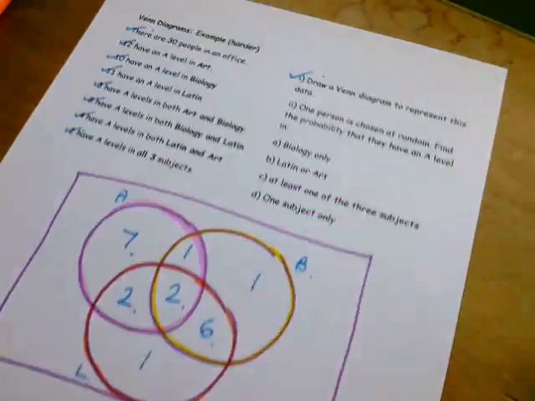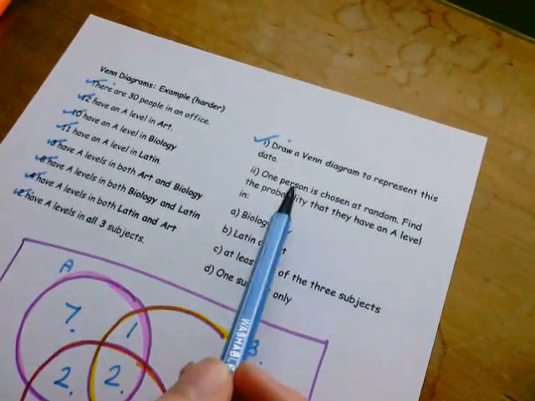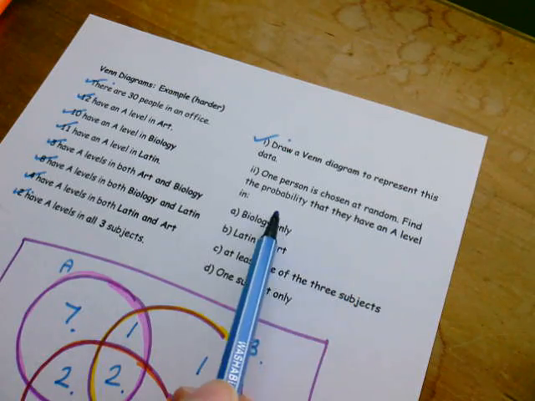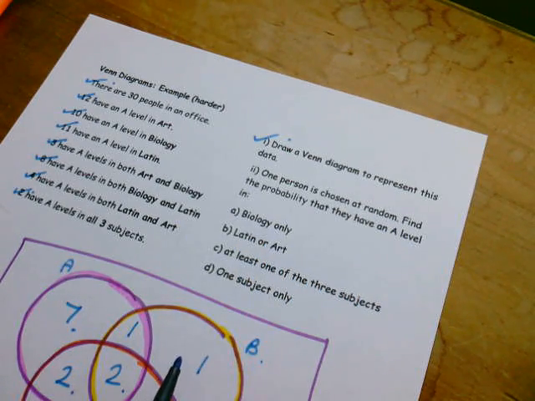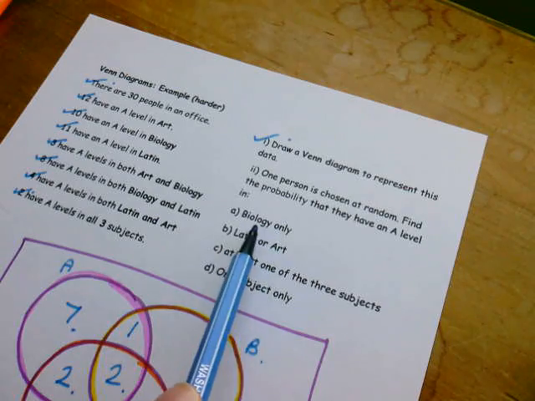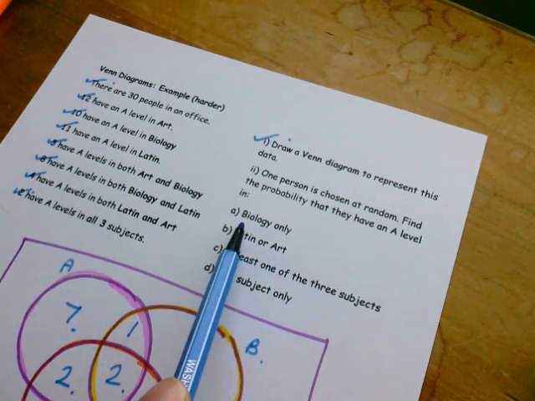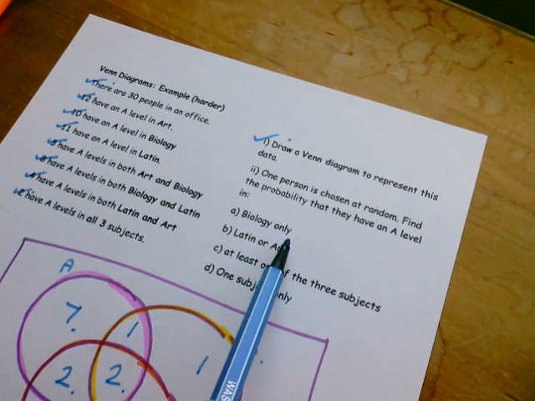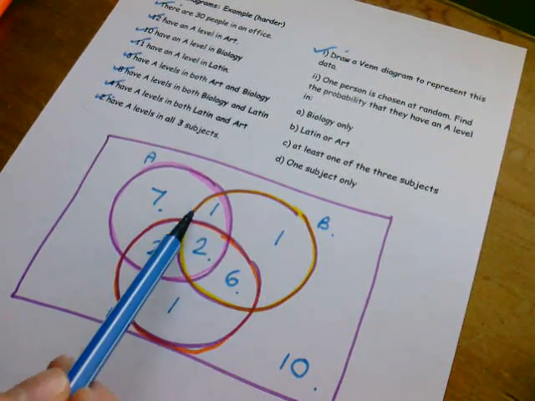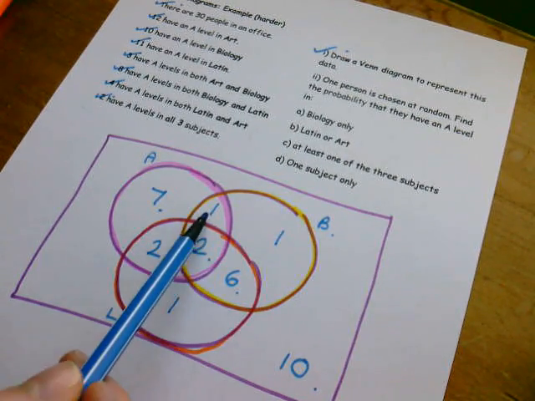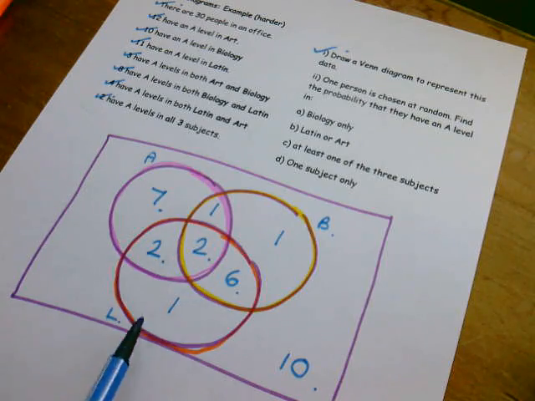The first question here, one person is chosen at random. Find the probability that they have an A level in, and then there's some different subjects listed. So the first one, biology only. So we want the probability that they have an A level in biology only. If we look at our biology circle here, each of these are all within the intersections between art and Latin.